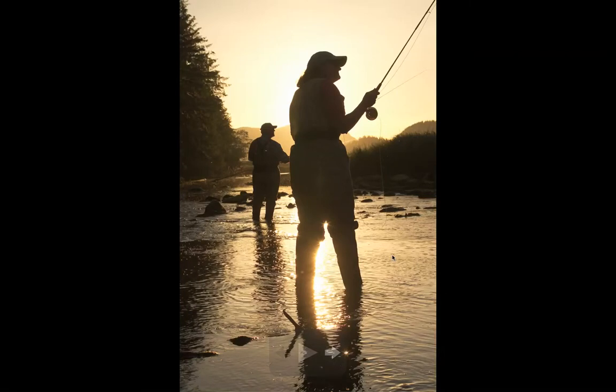In this case, a couple of fly fisher people from Sitka, and we're out in a stream, and I put the sun, which wasn't quite set yet, right behind the lady in front, and you can sort of see how the sun is dancing off the water and actually wrapping around her legs. So position yourself so that these kinds of things can happen.